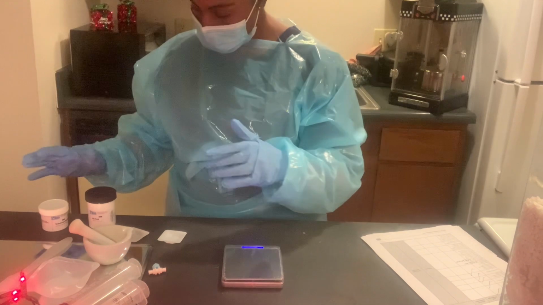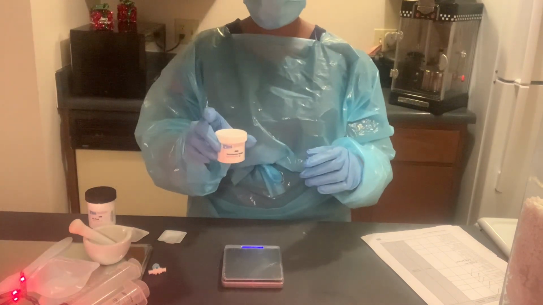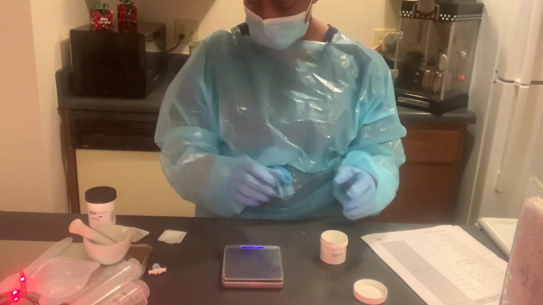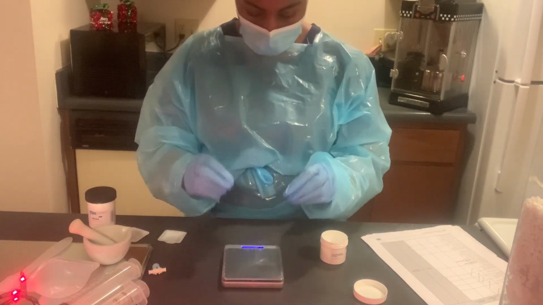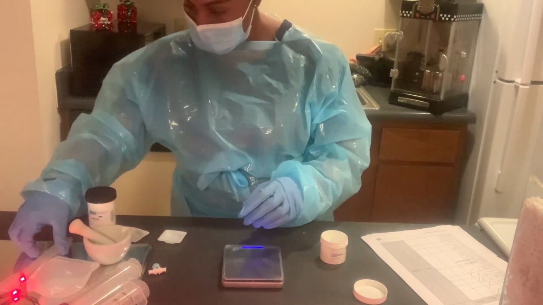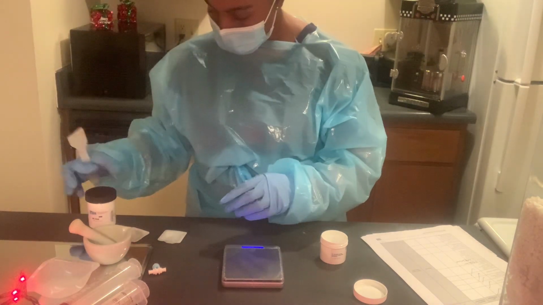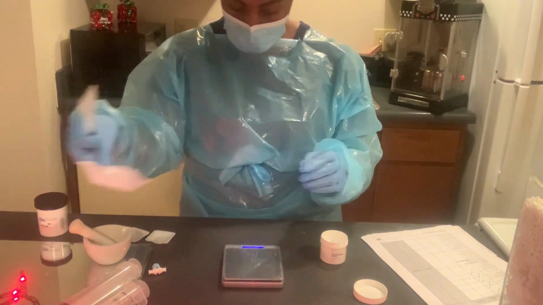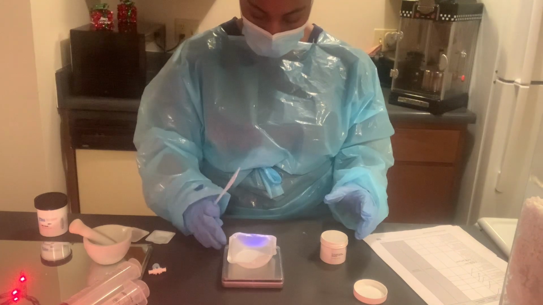Which is our testosterone powder. Open this. Put our weighing scale to tare. Push the tare button. Grab our spatula. And then we're going to put it on the weighing boat.